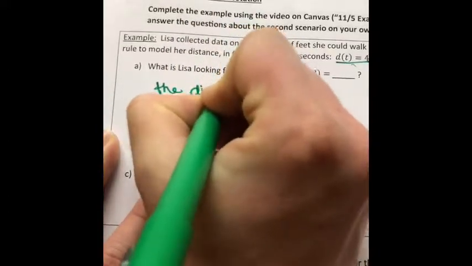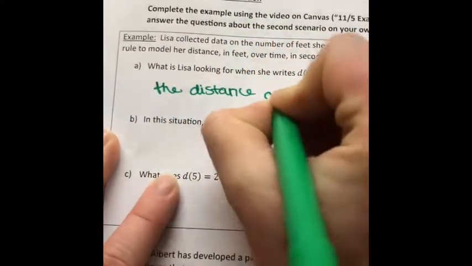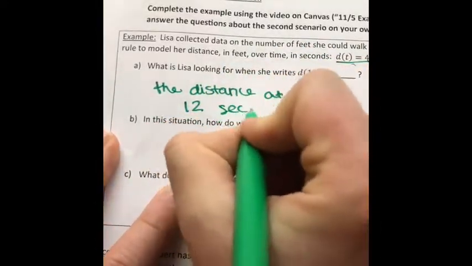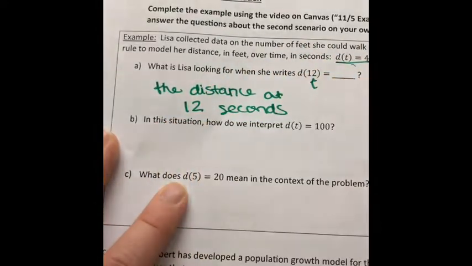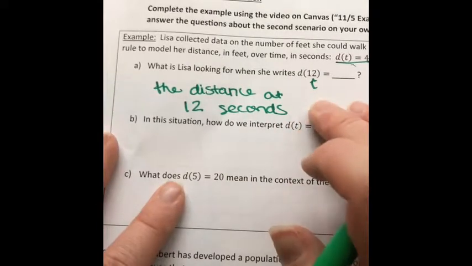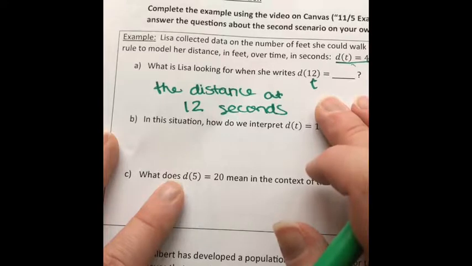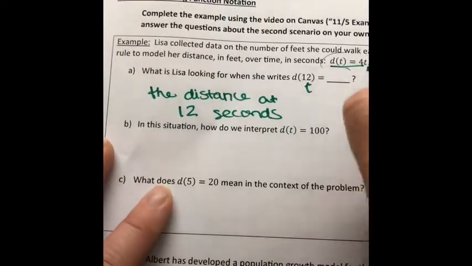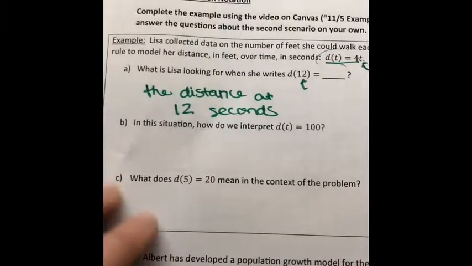So she is looking for the distance at 12 seconds. Now, notice there's nothing more to this question. We don't actually have to figure out what it is, although we could. What we are doing is trying to interpret this. We're going from the algebra and translating it to English.